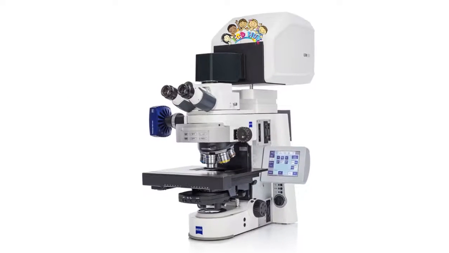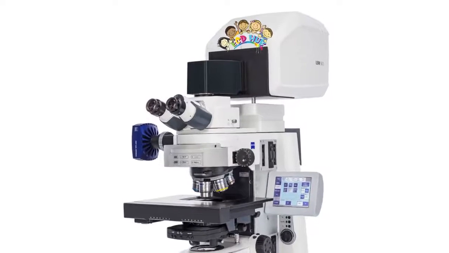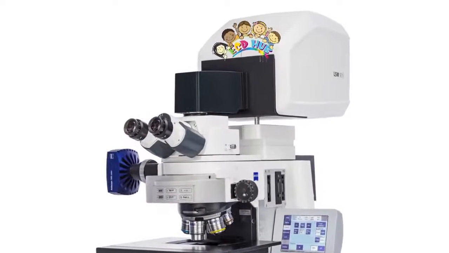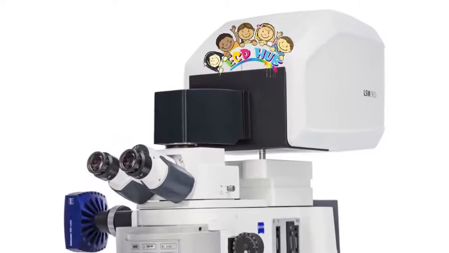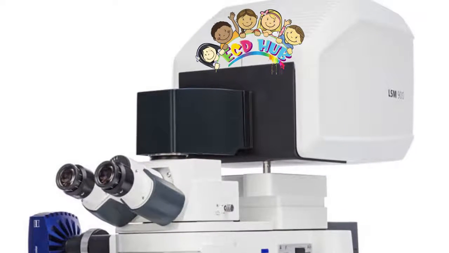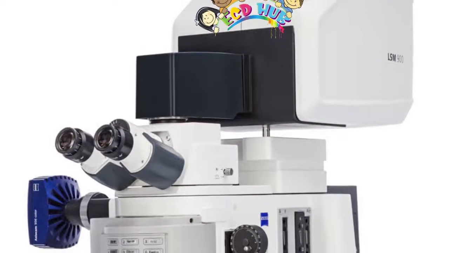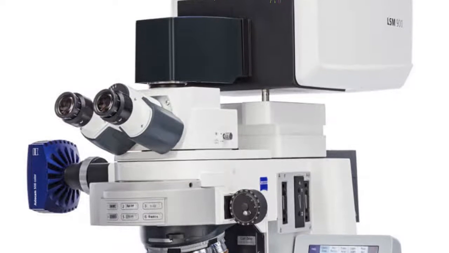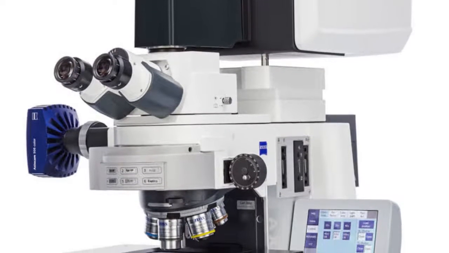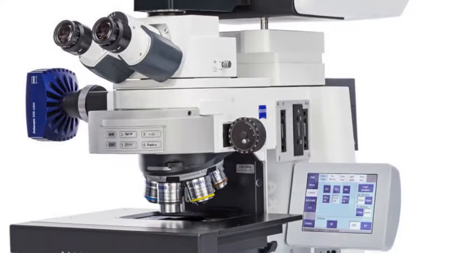Unlike stereo and compound microscopes, which use regular light for image formation, the confocal microscope uses a laser light to scan samples that have been dyed. These samples are prepared on slides and inserted. Then, with the aid of a dichromatic mirror, the device produces a magnified image on a computer screen.